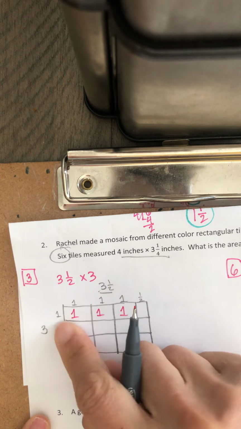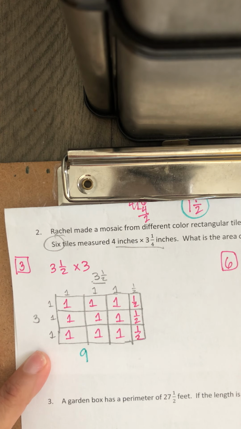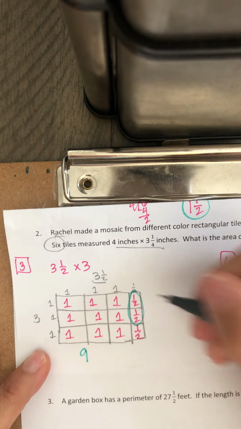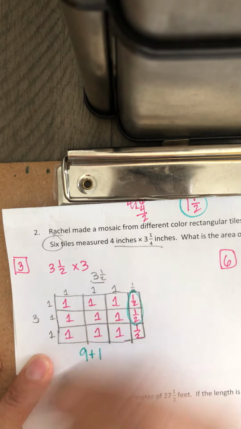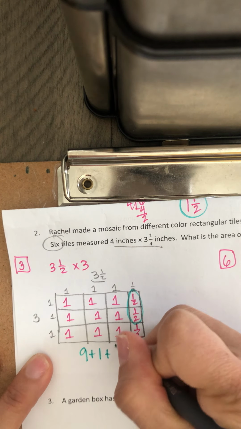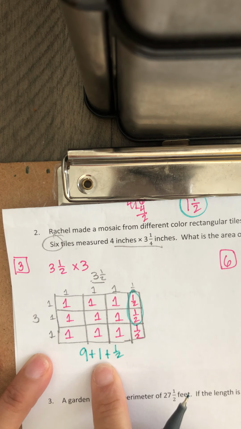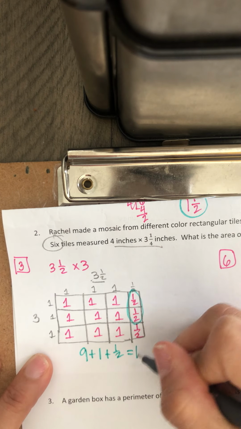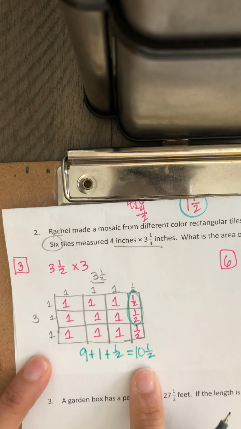So let's go ahead and see what we have here. Let's count. 1, 2, 3, 4, 5, 6, 7, 8, 9. We have 9 units here, or 9 inches. What's a half plus a half? That's 1 inch. And then you have your other half. So what is 9 plus 1? It's 10, and that's 10.5, right?